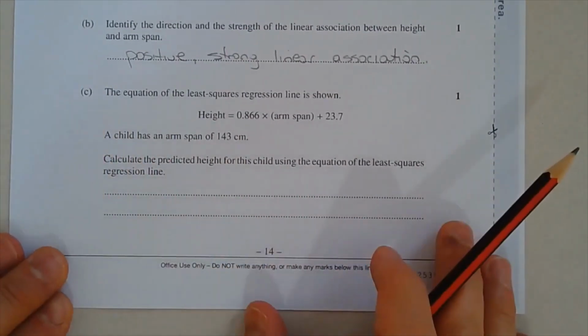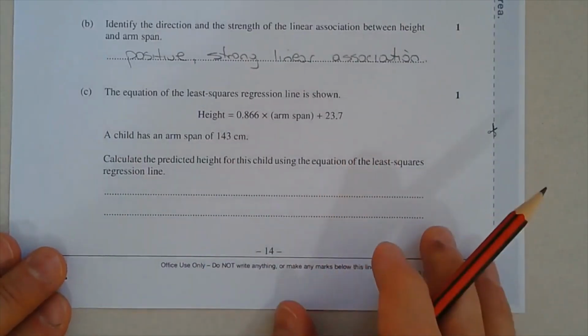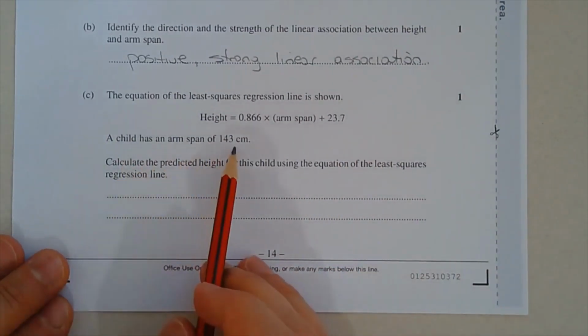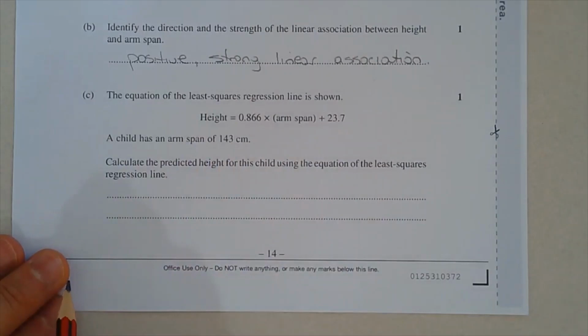Part C, the equation of the least squares regression line is shown. So a child has an arm span of 143 centimeters. Calculate the predicted height. So this is just substitution.